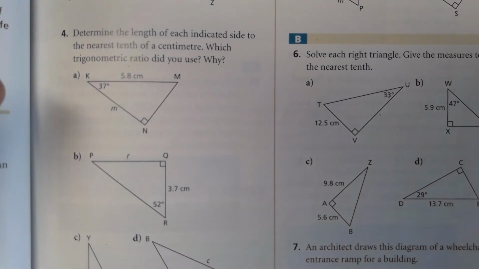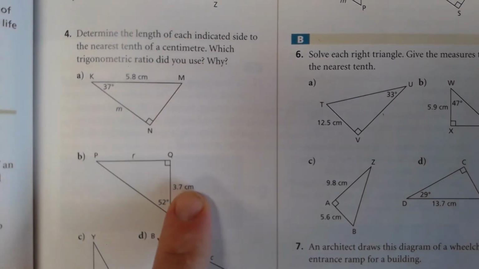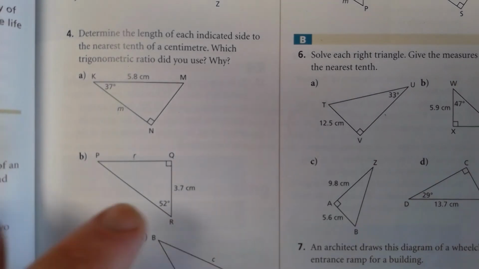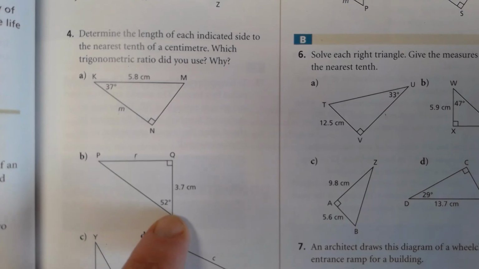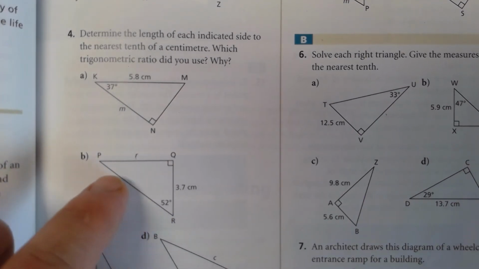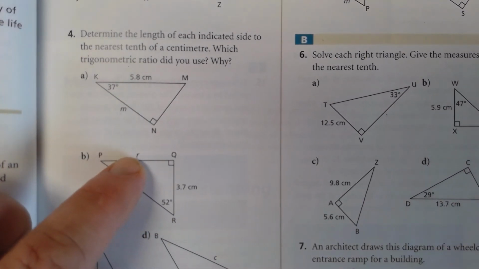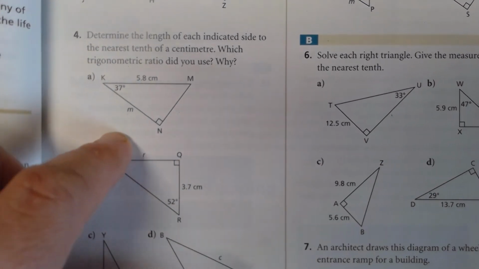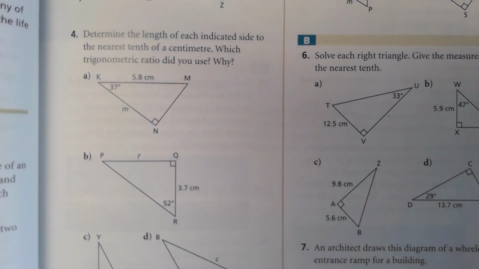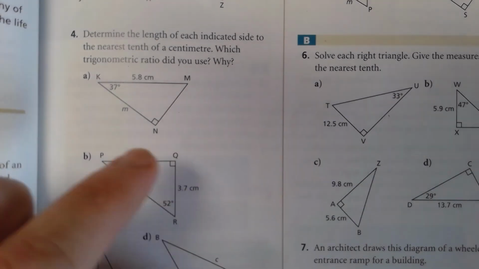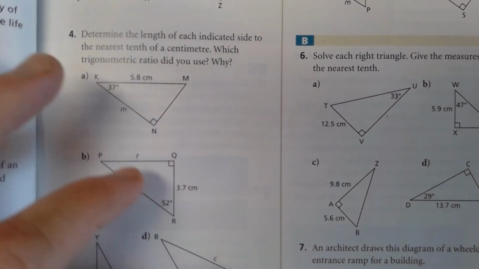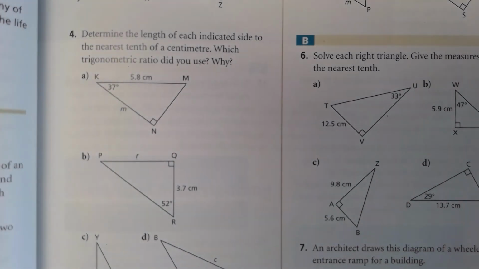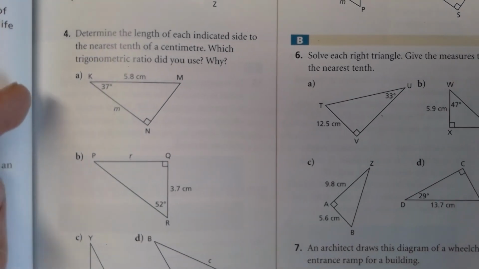Let's take a look at B as well. We're finding this side here, we have this known angle and this known side. We're trying to find the side across. So this side, the side we're trying to find, side R, is opposite, and the one we know is adjacent. So this time we're using tangent, opposite over adjacent. So you're going to have tangent of 52 and R over 3.7. Yeah, so there's a couple for you right there.